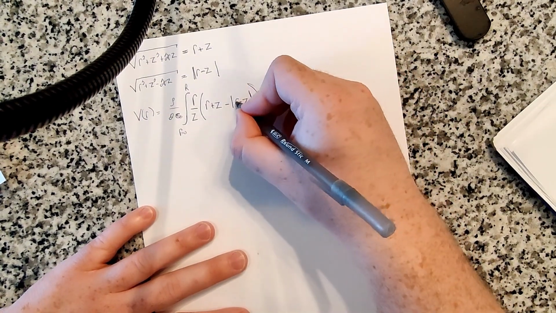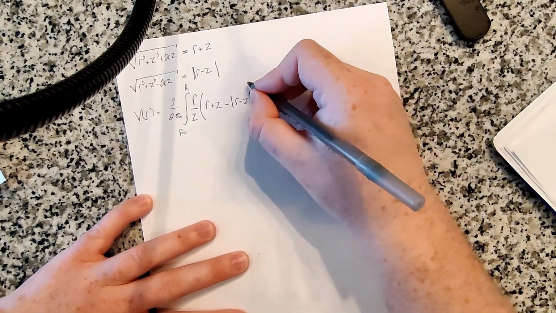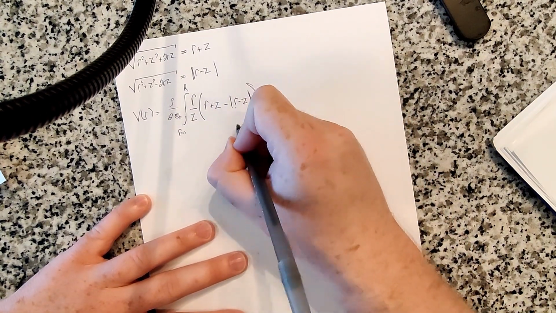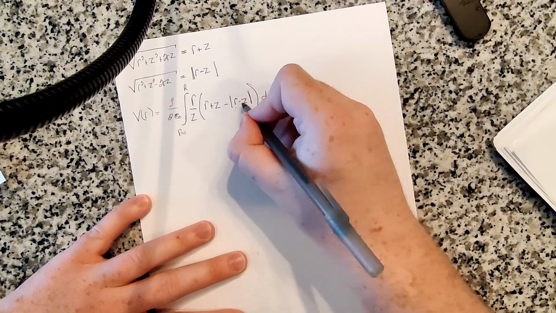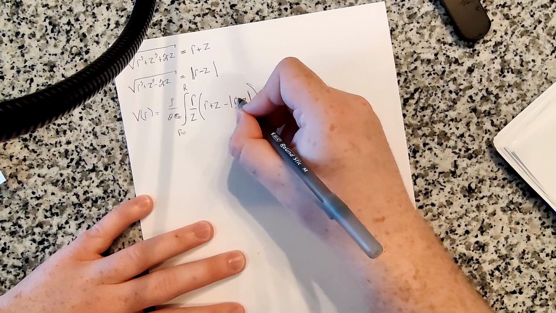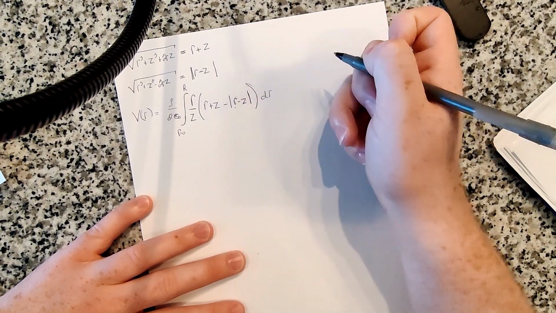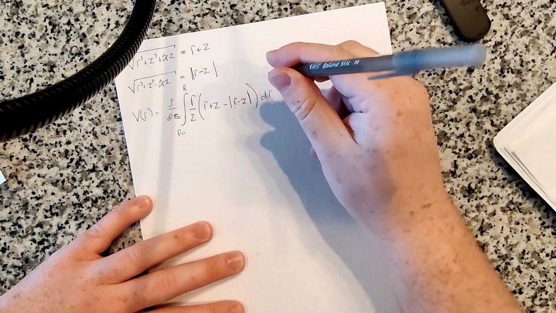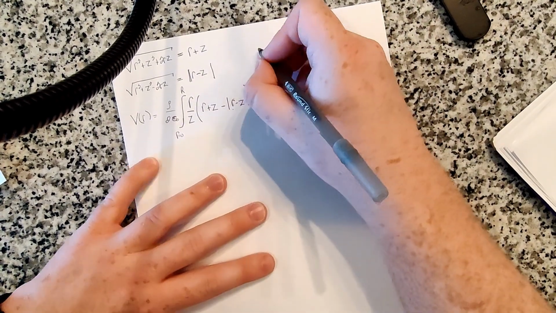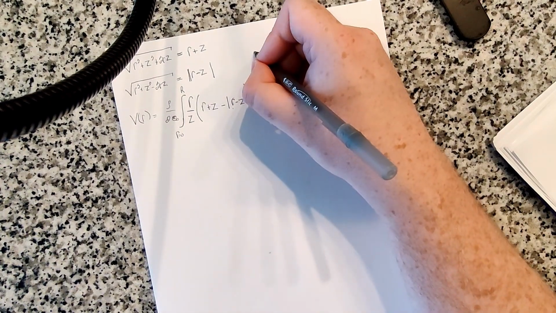To do this integral, because r and z are not fixed, I mean z is technically a fixed point, but r can sometimes be less than z and sometimes greater than z, so we can have different cases going on.